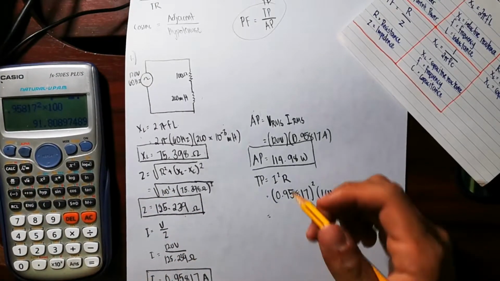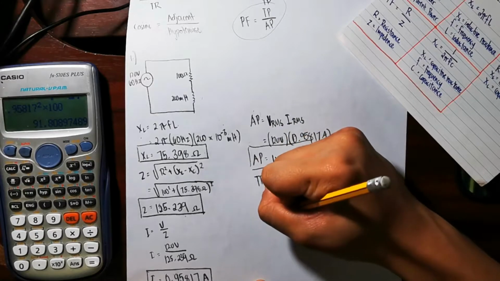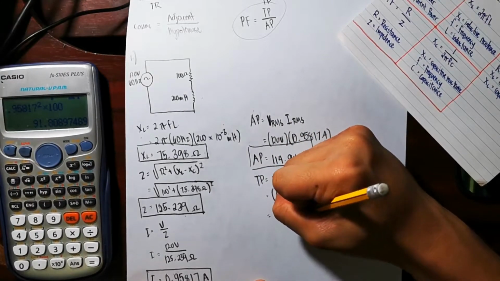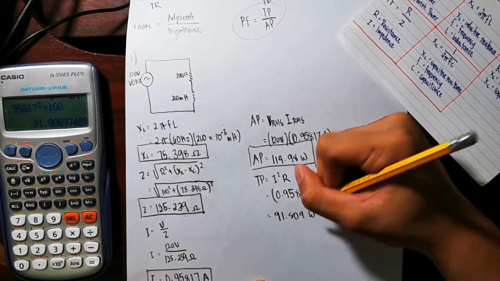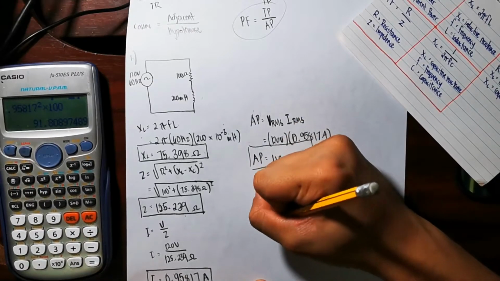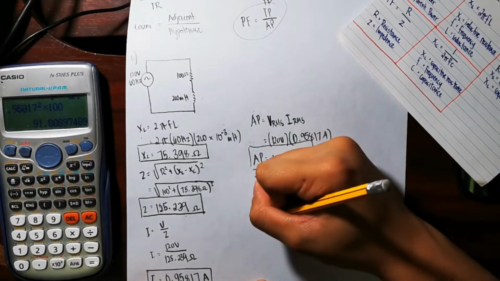So that will be 91.809 watts. That is the value of our true power.